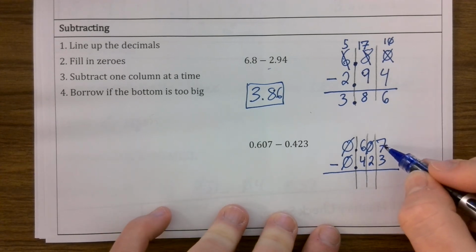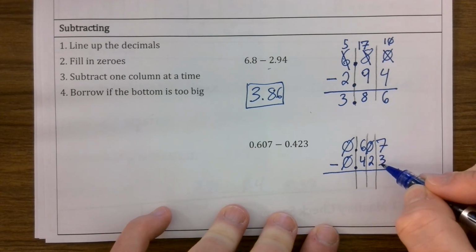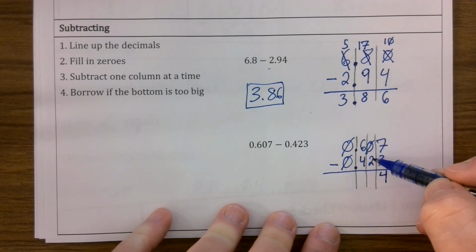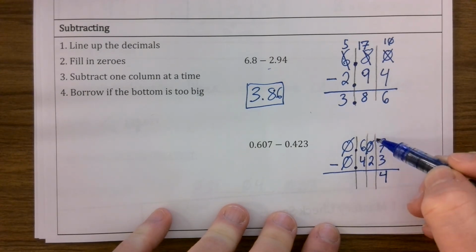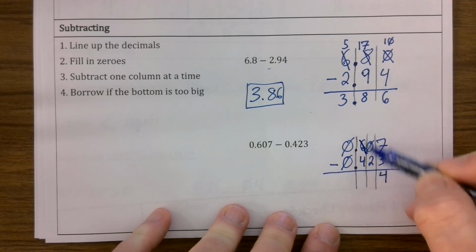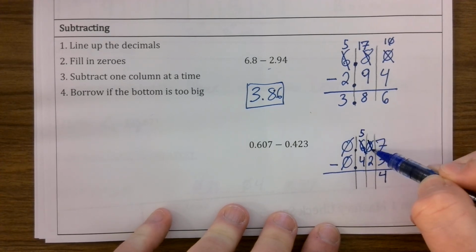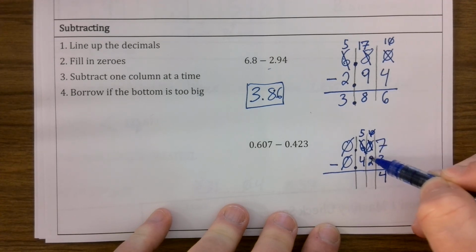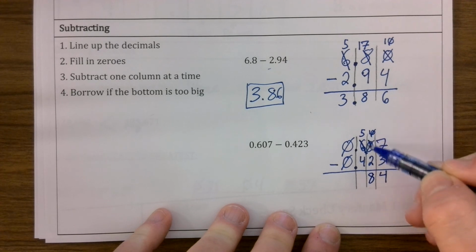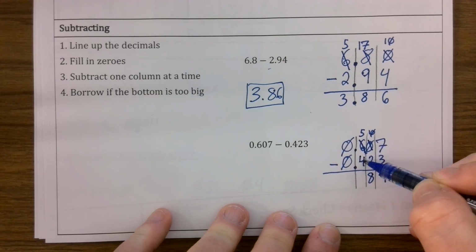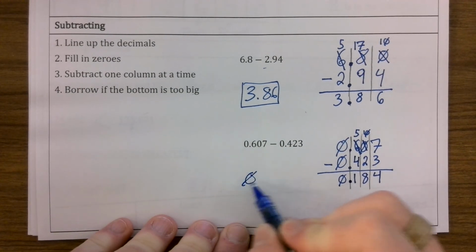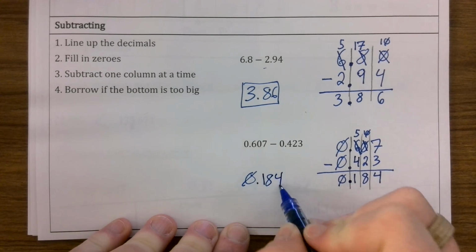7 minus 3, 7, 6, 5, 4. Again, using my touch points to help me. 0 can't subtract 2 because 2's too big, so we're going to go next door and borrow 1 more. 6 becomes 5. 0 becomes 10. 10 minus 2, 10, 9, 8, 7, 6, 5, 4, 3, 2, 1. 0 minus 0 is 0. And we bring down our decimal. So our answer is 0.184.